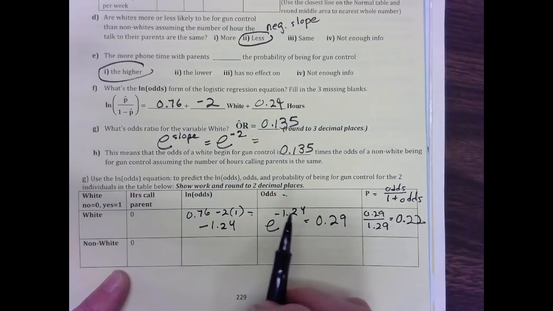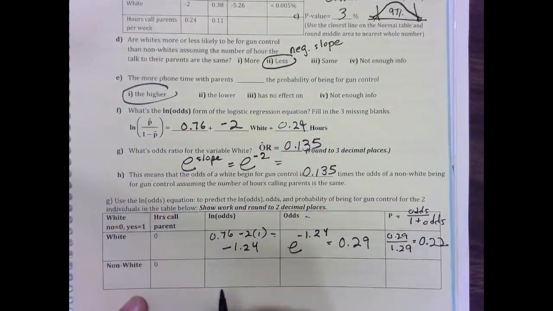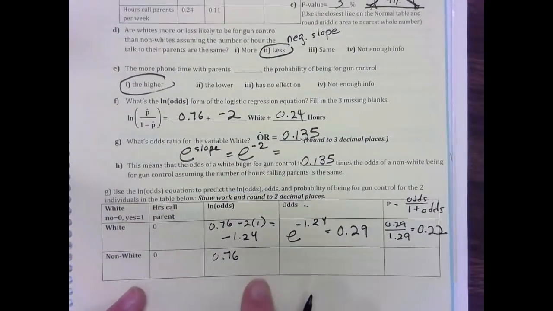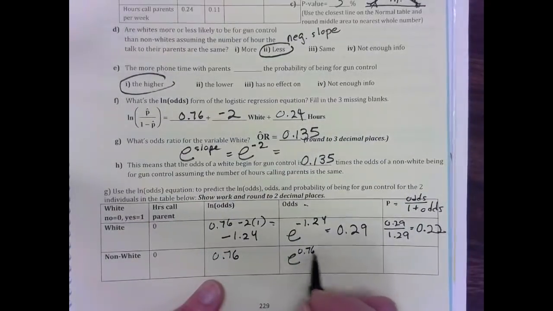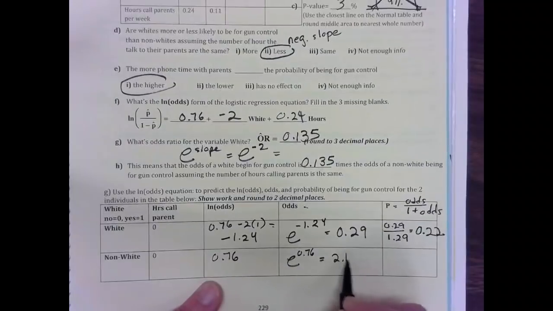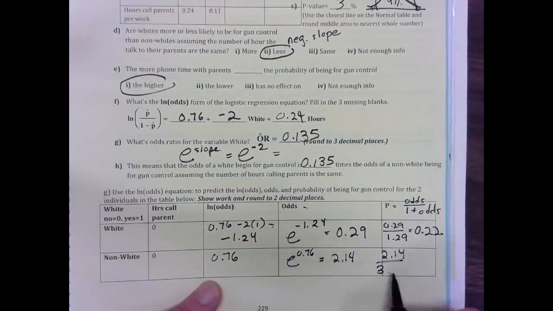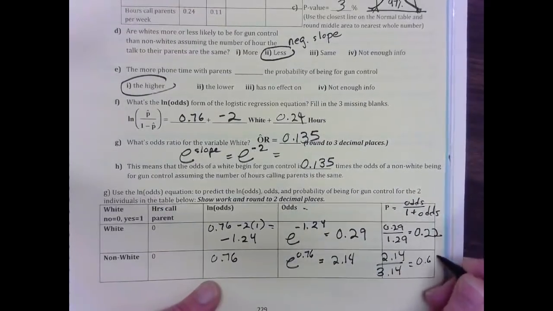We're back at that equation up here. For non-white, it's just 0.76 because there are zeros for the other two values. And so that's e to the 0.76, which is 2.14. So the probability is 2.14 over 3.14, which is equal to 0.68.